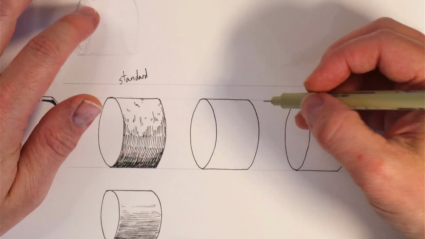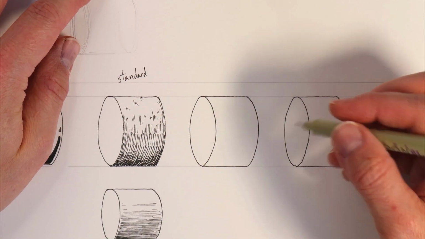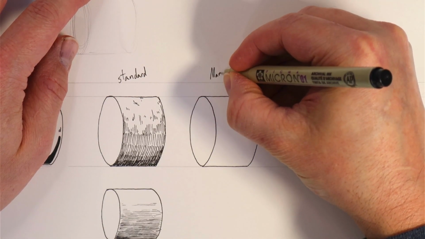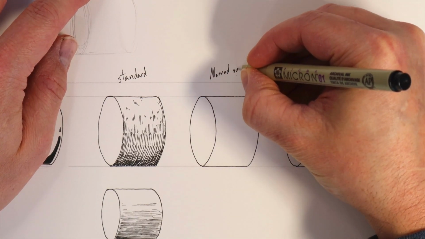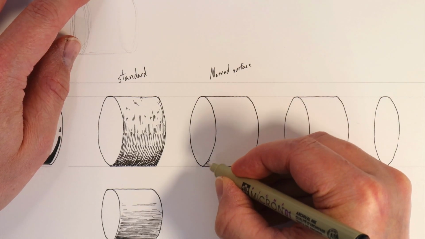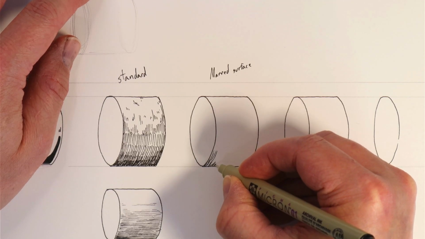Now let's jump over to our next one. So this one we're actually going to mix those two, so it's going to work nicely for us. This is going to be a marred surface, and I pray that I'm spelling that correct. We're going to start it off very much the same way, but I am going to use some longer marks here initially.